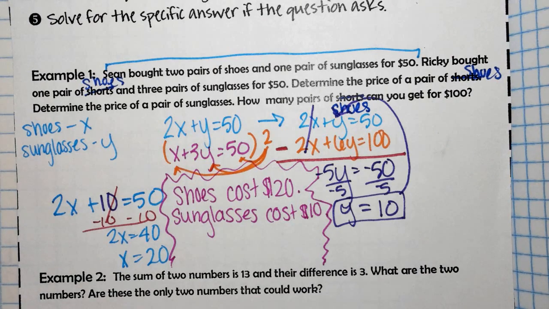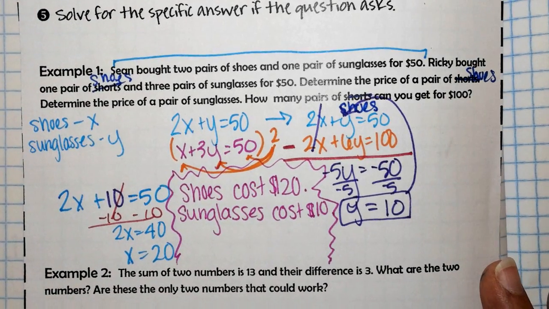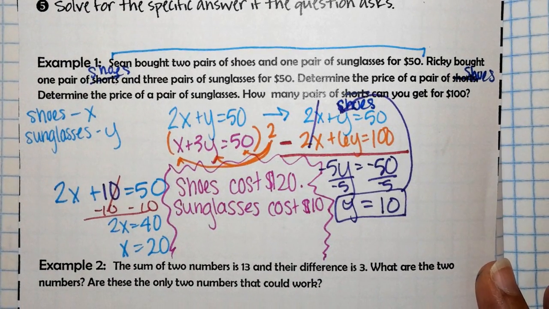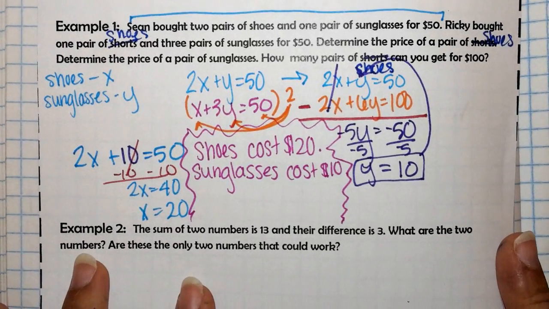What else do we have to do? Determine how many shoes you can buy with $100. How many shoes can we buy with $100? You can buy like 8. 5. How did you get 5? Tell me how. It just kind of came to me.